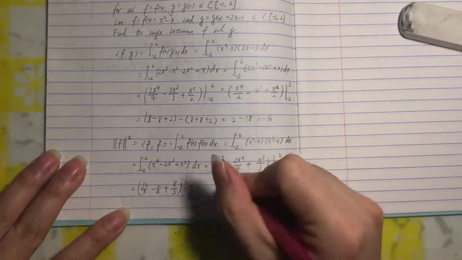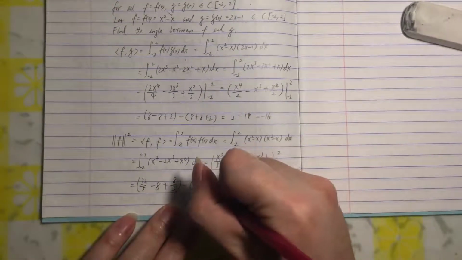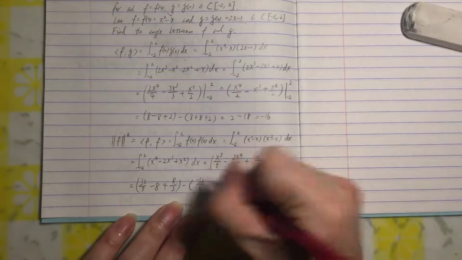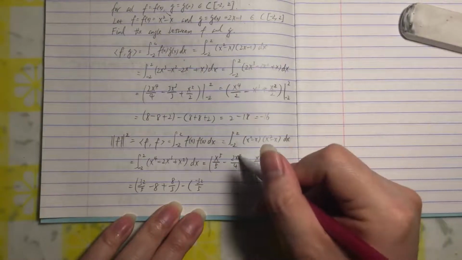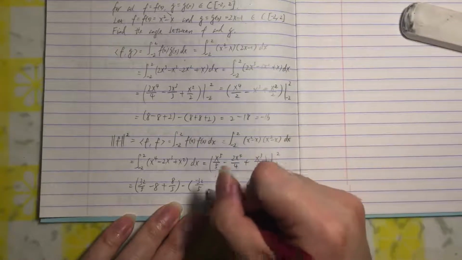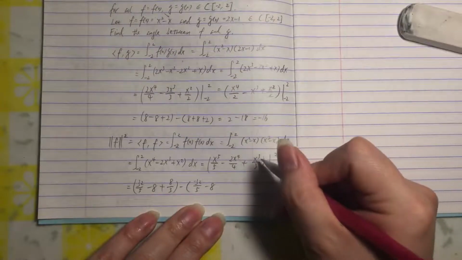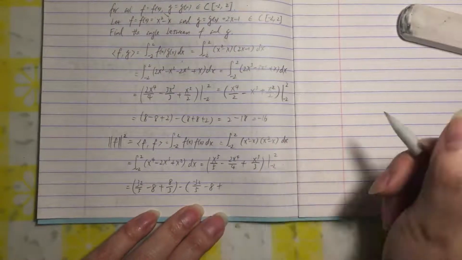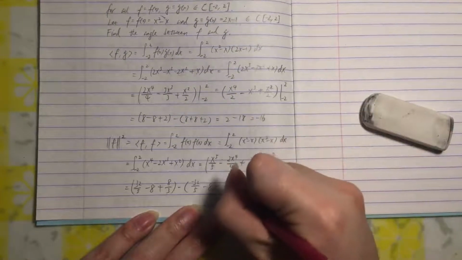Next, plug in negative 2. Negative 2 to the power of 5 is negative 32 over 5. Negative 2 to the power of 4 is 16, 16 times 2 is 32, and 32 divided by 4 is 8. If I plug in negative 2 here, negative 2 cubed is negative 8. So I get minus 8 over 3.